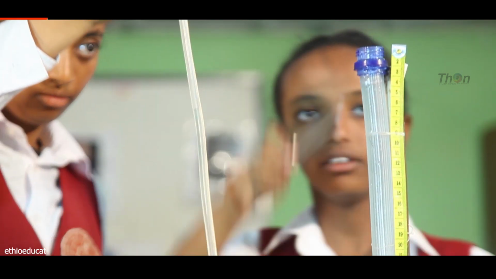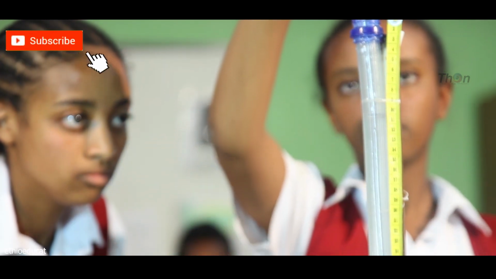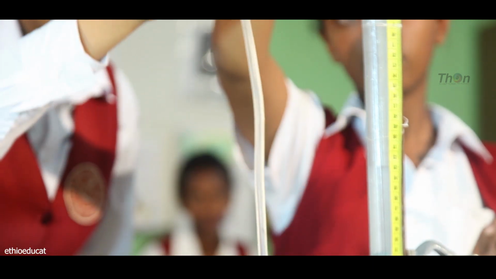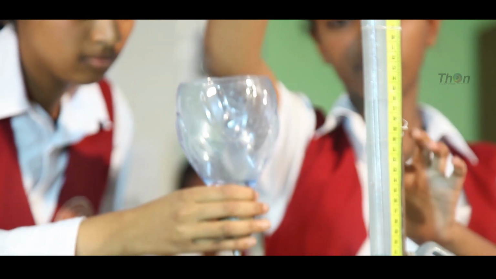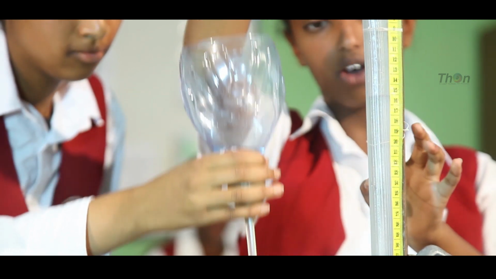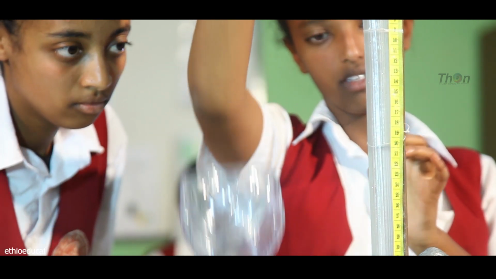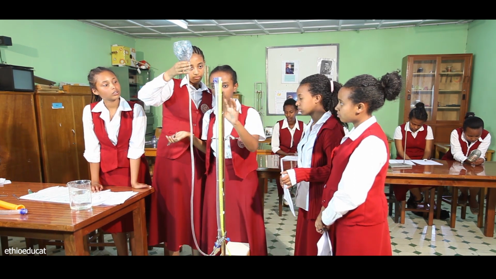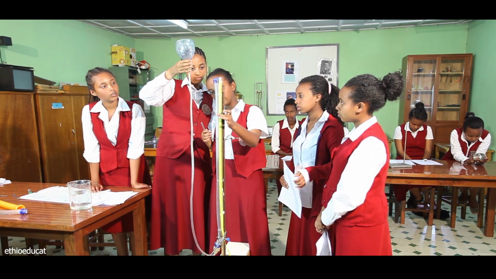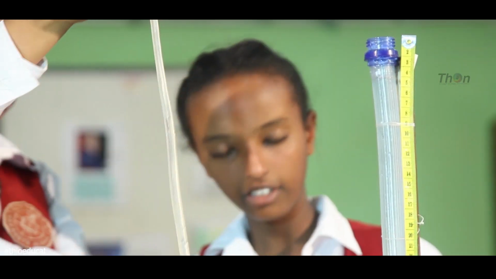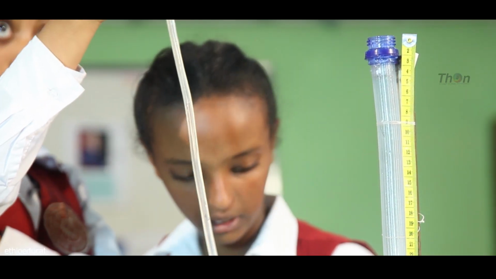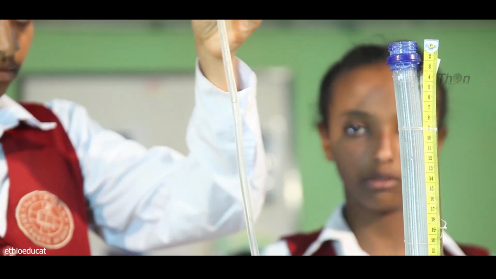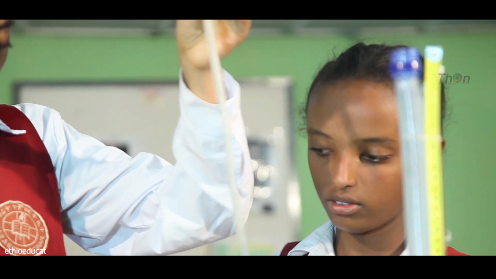Listen very carefully. It's louder. The vibration stopped, but as you have observed, it's louder around here. That is the first resonance point, and we can find another resonance point somewhere around here. Most wind instruments use this principle to produce sound.